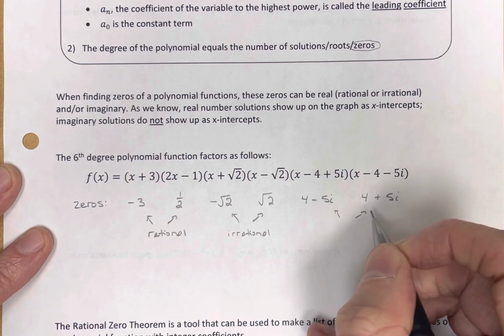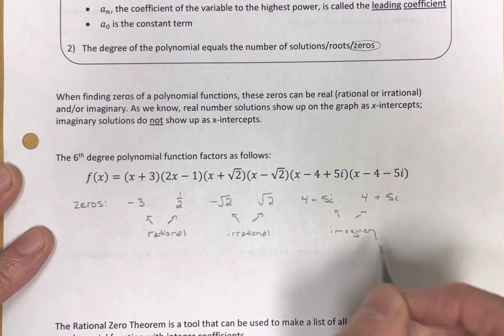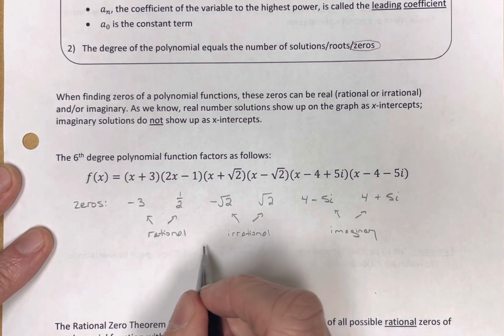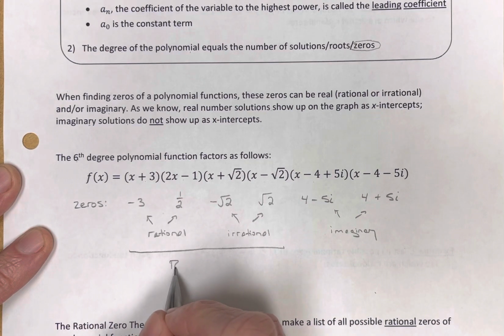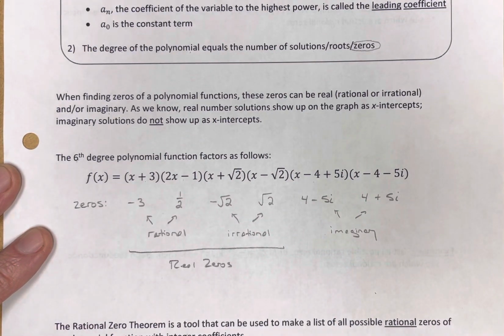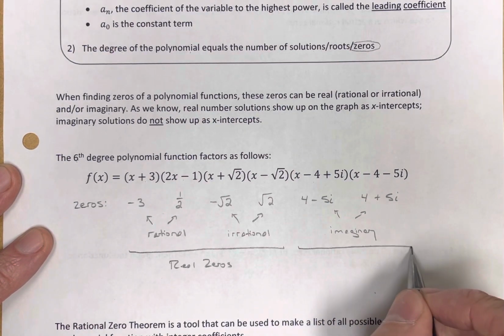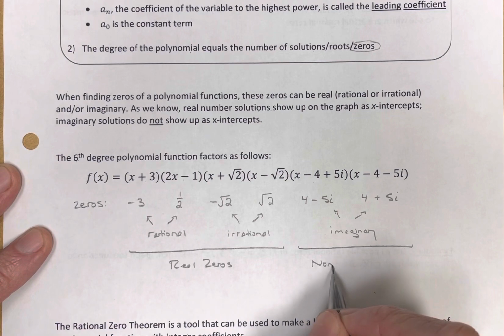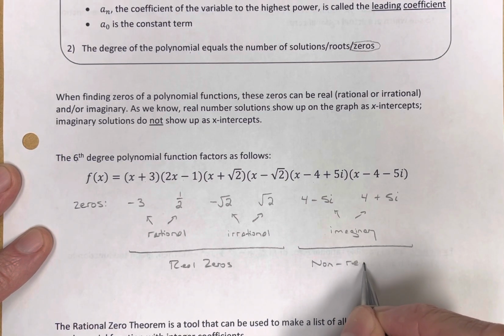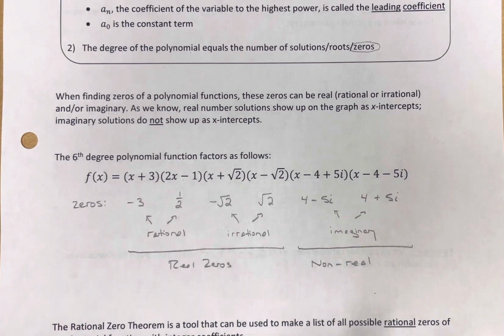And these two are imaginary. This group are real zeros, which means they are on the number line. They are on the x-axis. And we'll call these our non-real zeros, although I prefer to use imaginary. They are not on the x-axis.